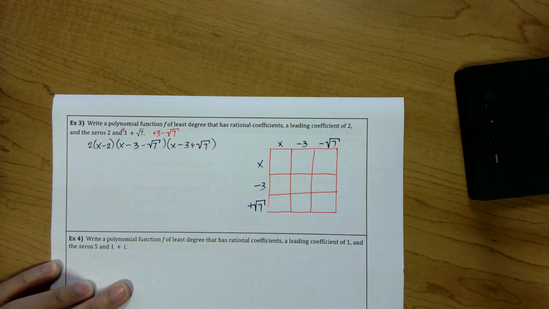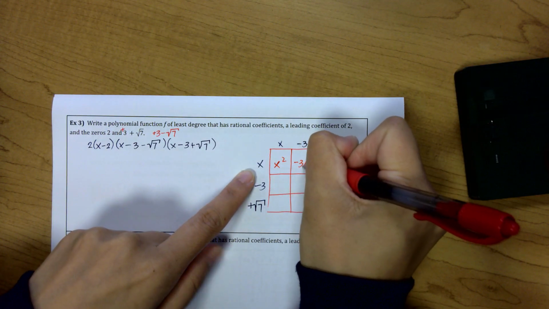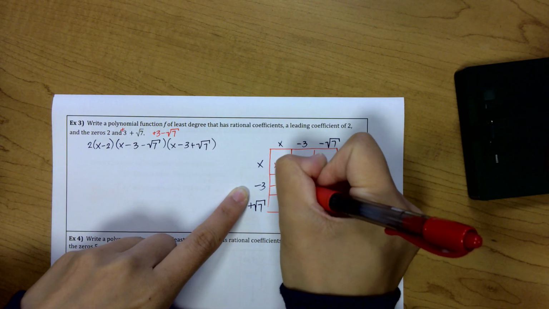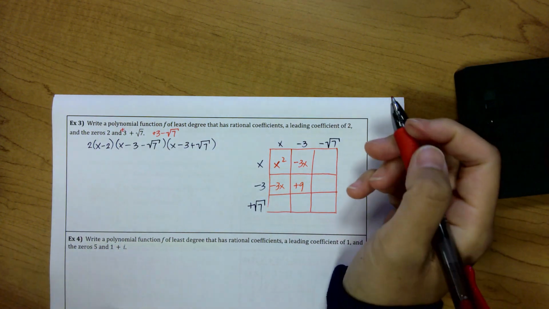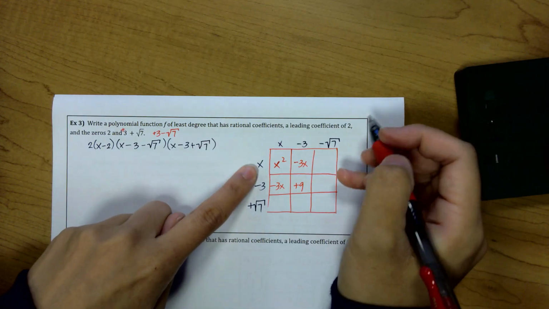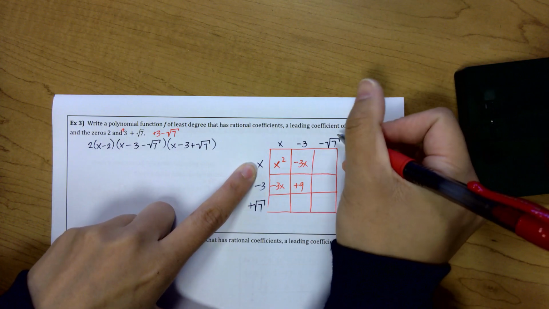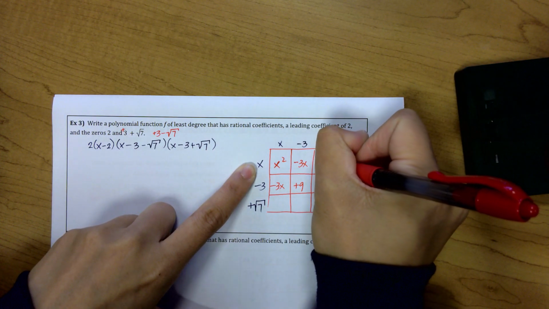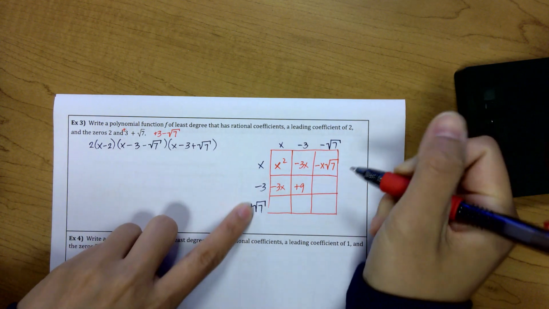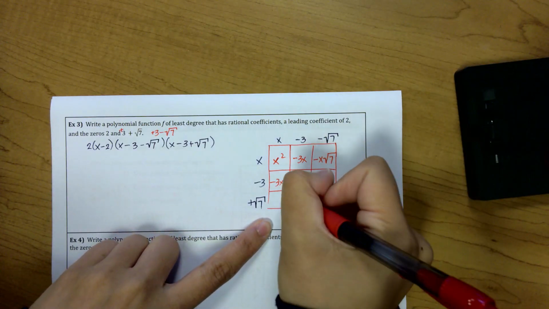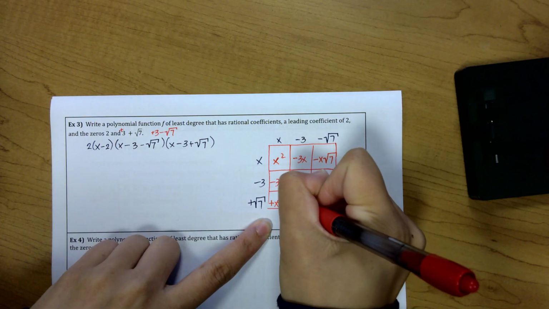Okay, let's fill these in. x squared, x times negative 3 is negative 3x, negative 3x, and a negative times a negative is a positive 9. Next we'll have x times negative root 7, so I'm going to have negative x root 7, and then here I'll have positive x root 7.